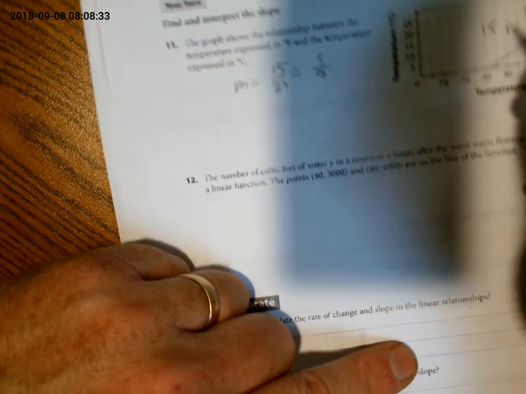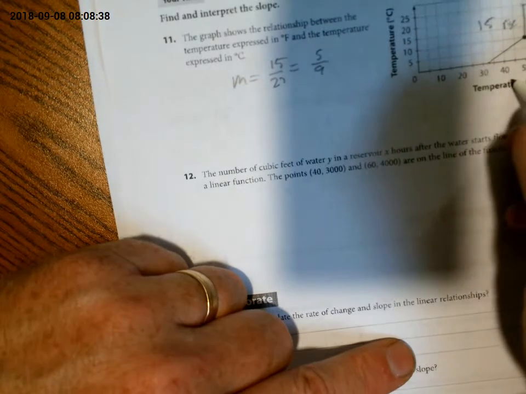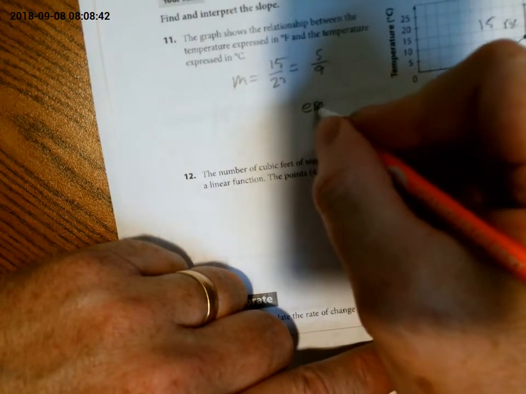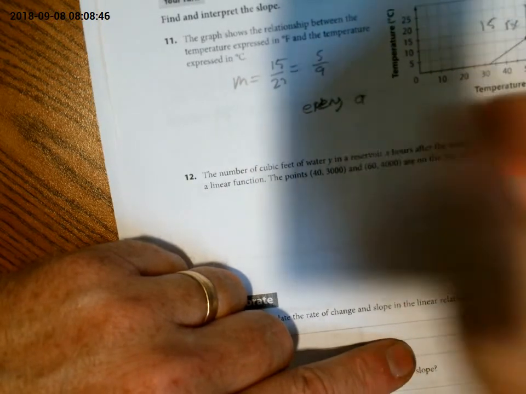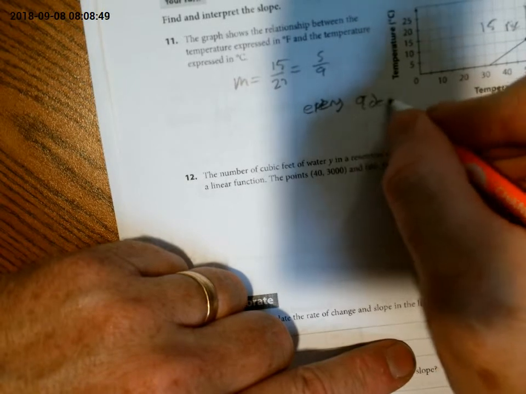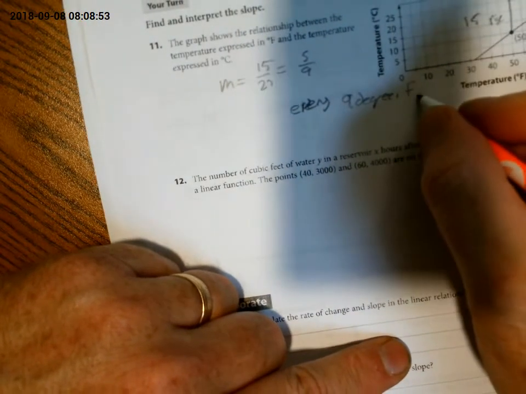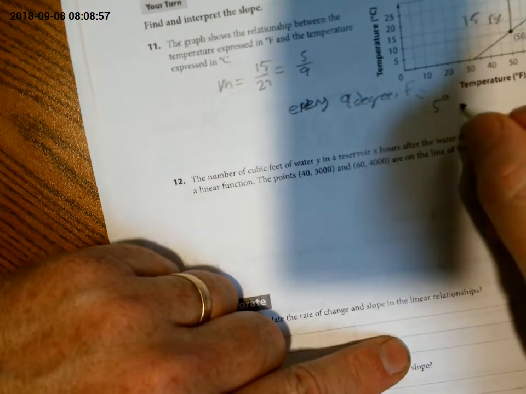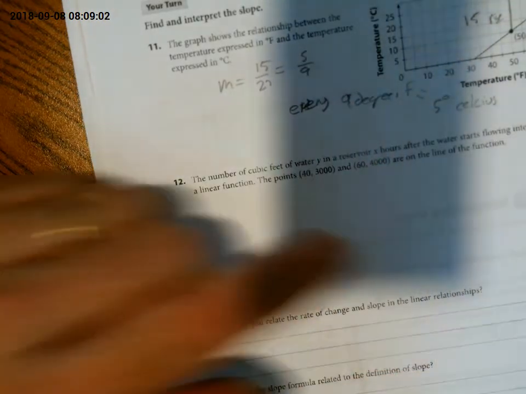And interpret. That means, let's see, every 9 degrees Fahrenheit equals 5 degrees Celsius. That's what that means. Alright, last one.